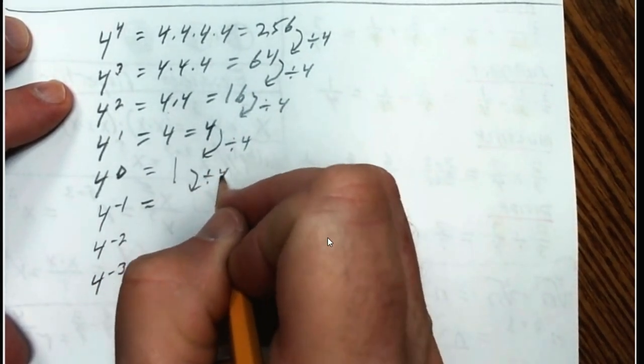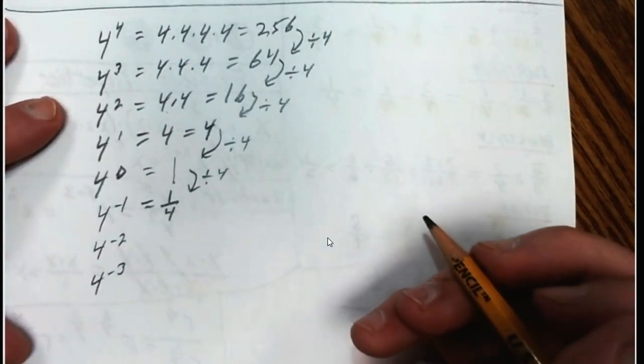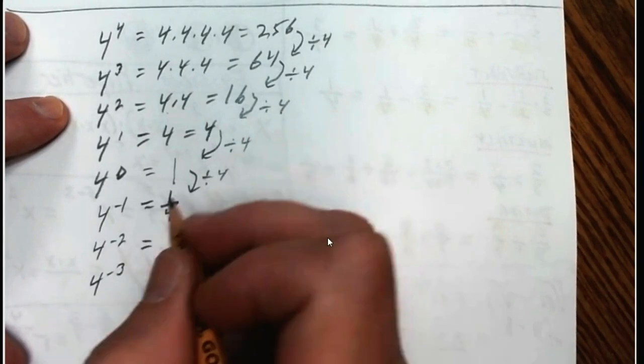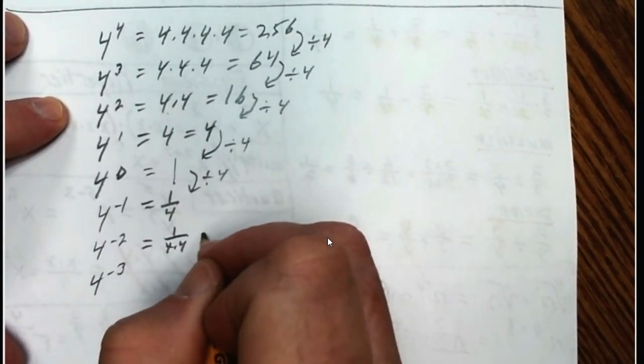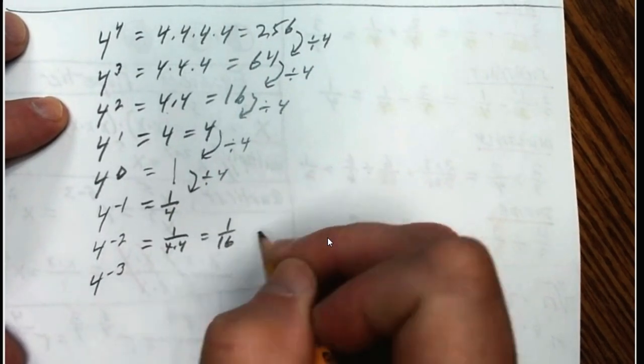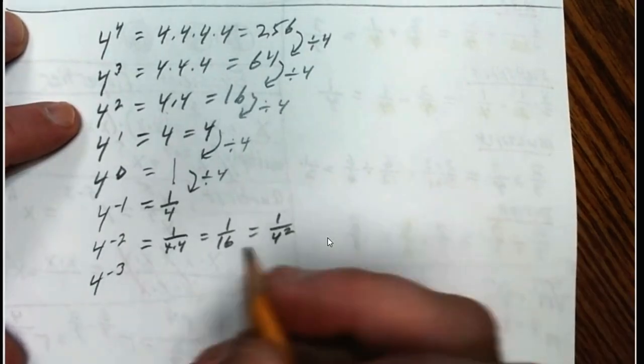Every time we divide by 4. So if we keep up that pattern, divide by 4, this is now 1 over 4. And this is 1 over 4 times 4, 1/16, which is also 1 over 4 squared.